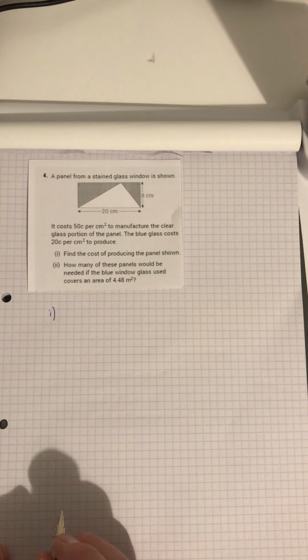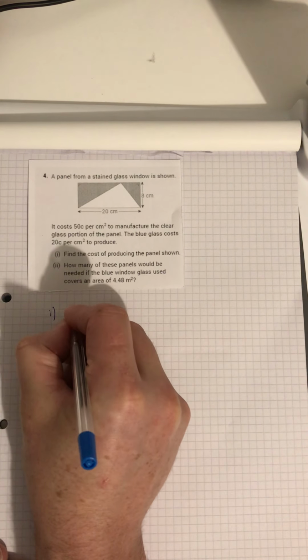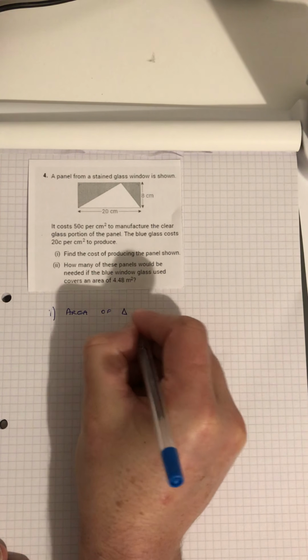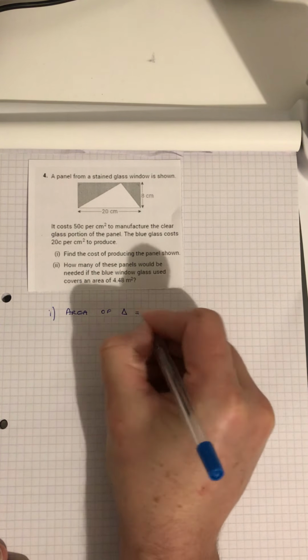So part 1. We'll find the area of the triangle, which is equal to a half the base multiplied by the perpendicular height. This is for the white.